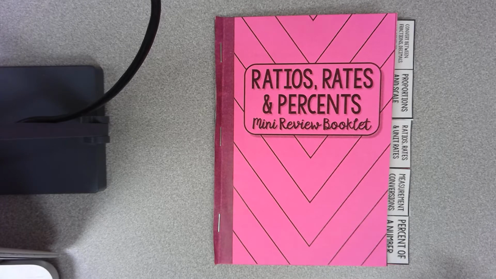I am going to be showing you kind of a new concept that it's okay if you don't understand right away. It's a new way of solving problems that I think we'll be able to use for a long time throughout this school year in 6th grade.